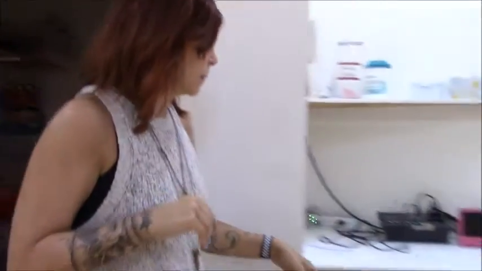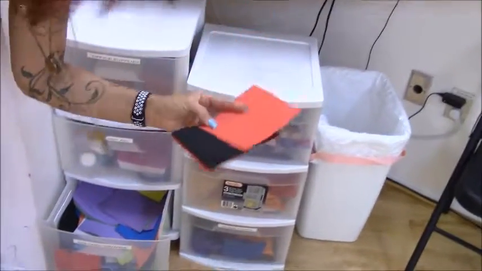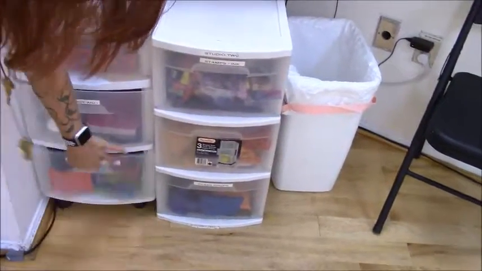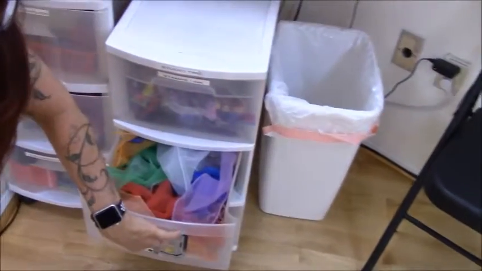Okay? There are also some props in our little drawers. There are plenty of squares to use for placement for kids. There are bean bags and there are scarves.